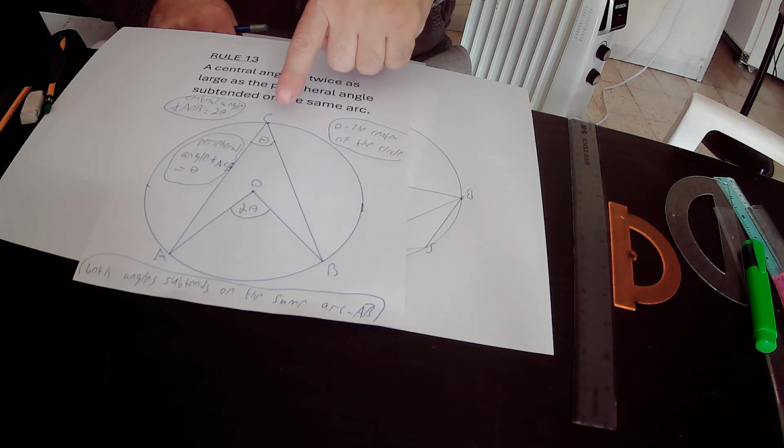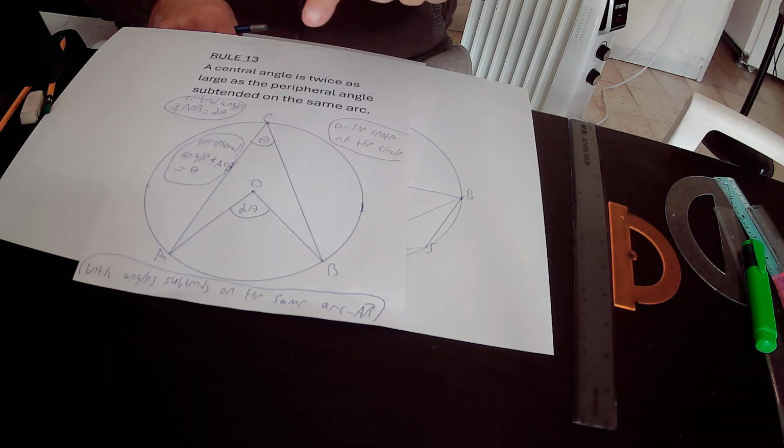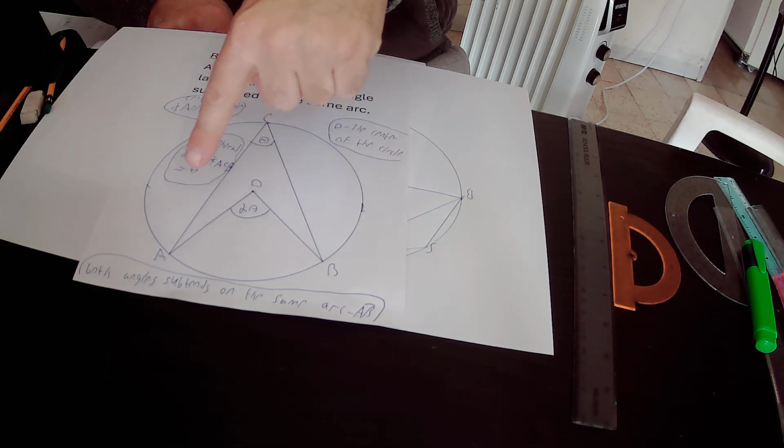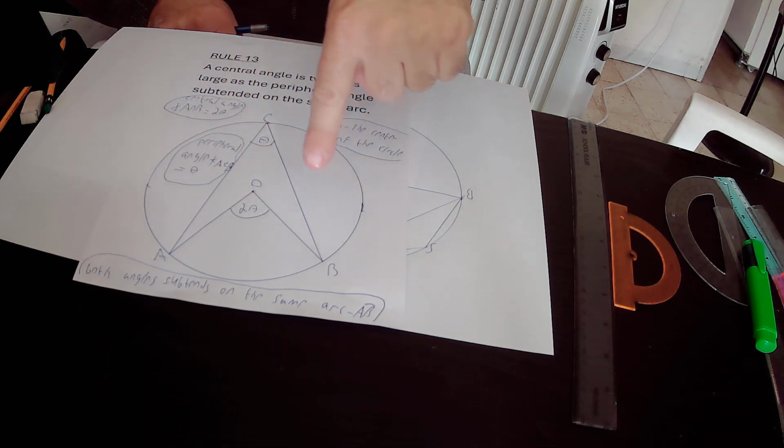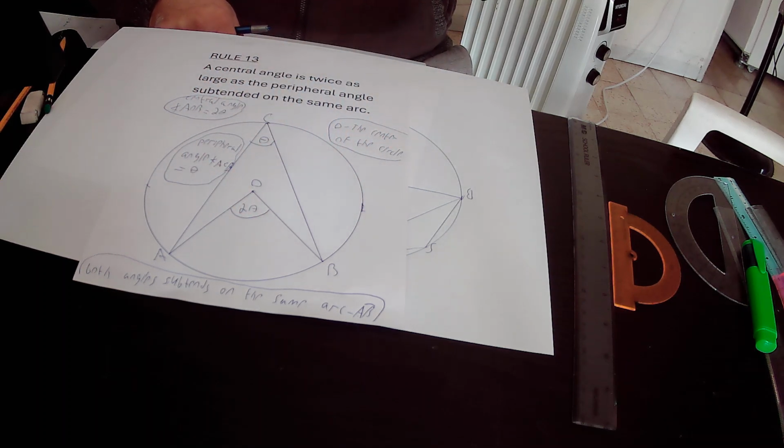So the central angle AOB that subtends on the same arc AB must be equal to 2 theta. Okay?